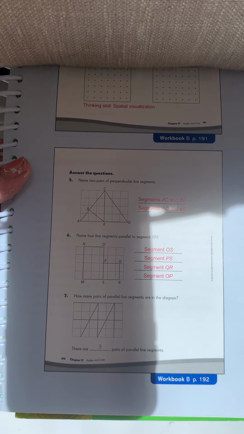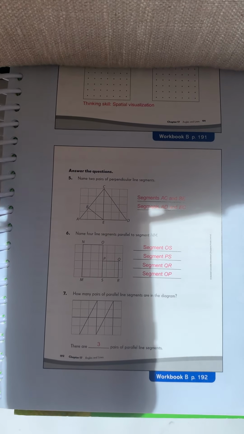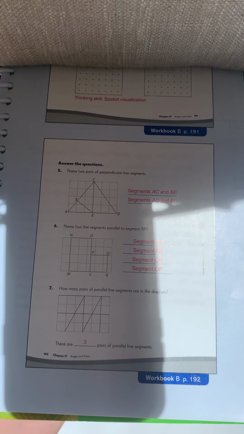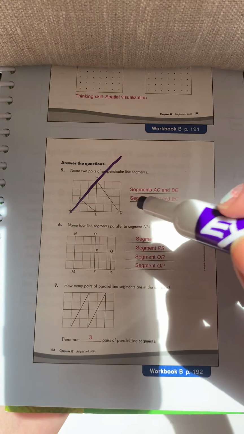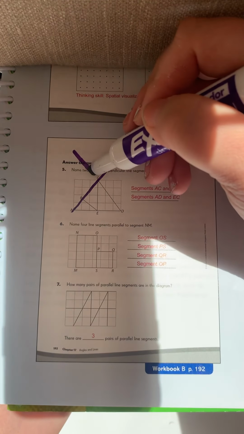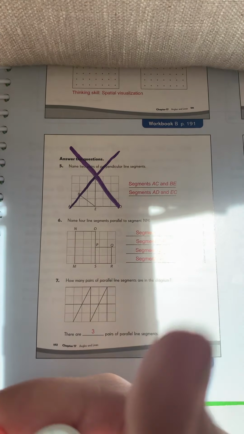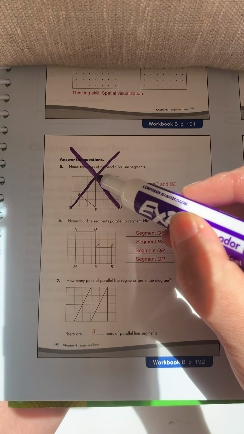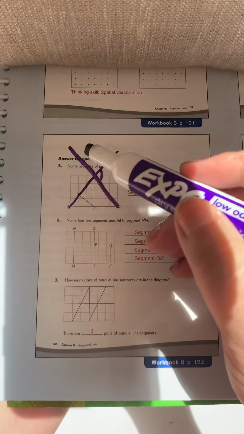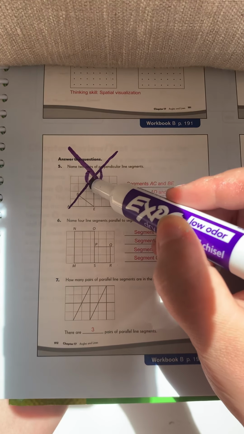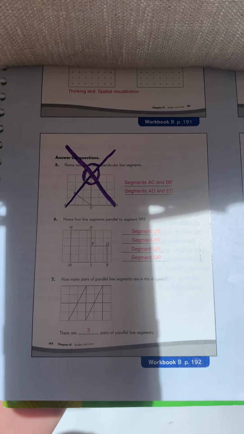So let's take a look at some of these lines to see which ones would be perpendicular. So remember, they go straight up and straight down. If I were to take a look at AC, and I were to take a look at DC, do those intersect? Yeah. But do they form right angles? No, they don't. They actually form obtuse angles here and acute angles here. So those would not be perpendicular, even though you might think that they are.